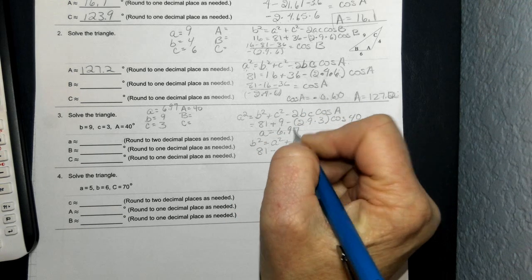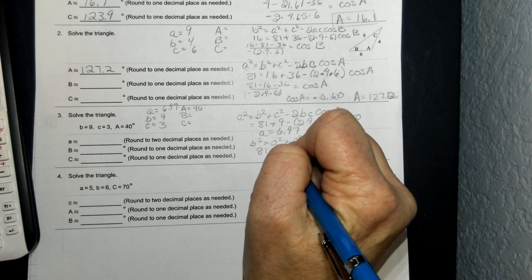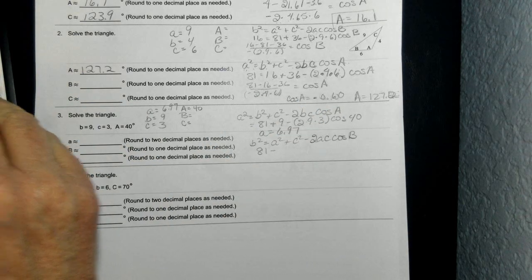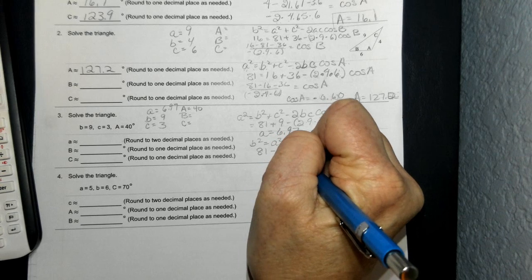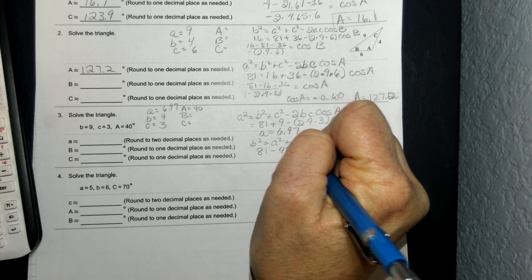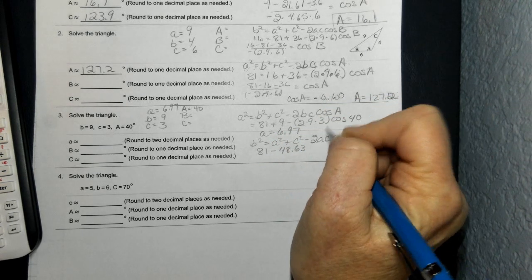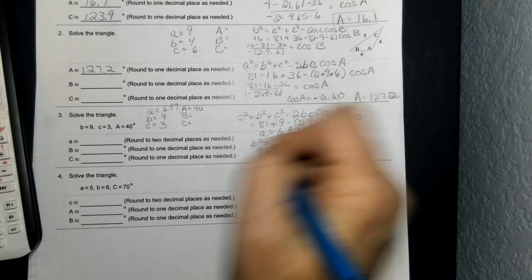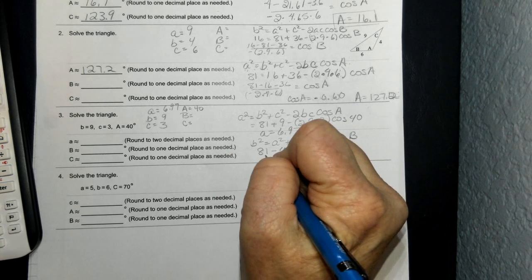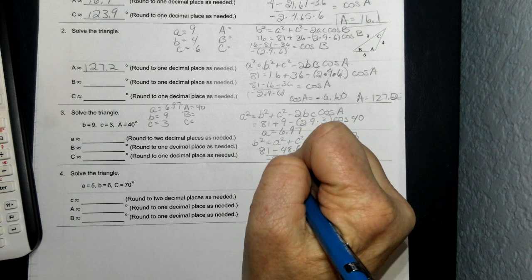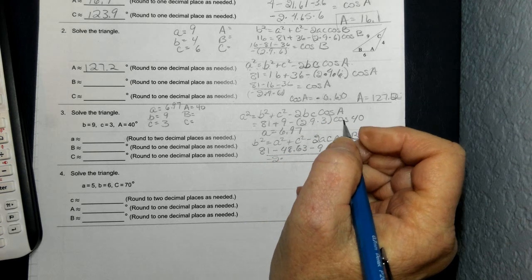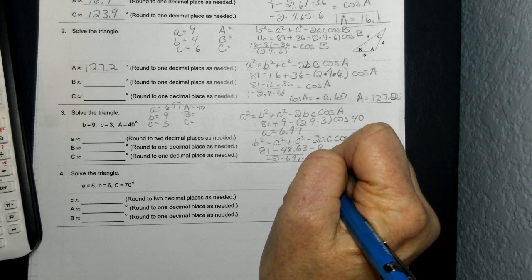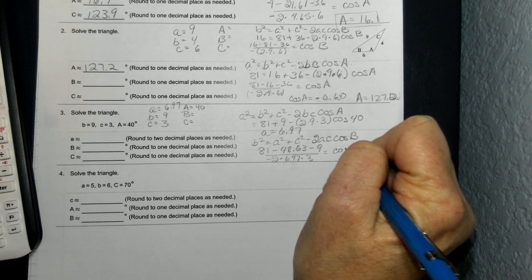Subtract a squared from that, which was 48.63. You'll get that from the calculator for a squared. And then minus c squared, 9. That's all minuses because we brought them from the right-hand side to the left-hand side. And then we divide by negative 2 times a, which is 6.97, times c, which is 3. All of that equals cosine B.